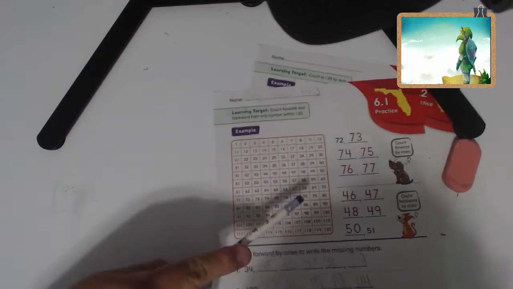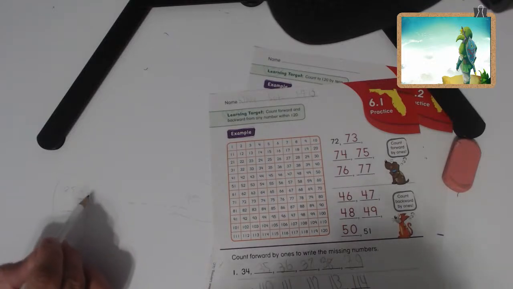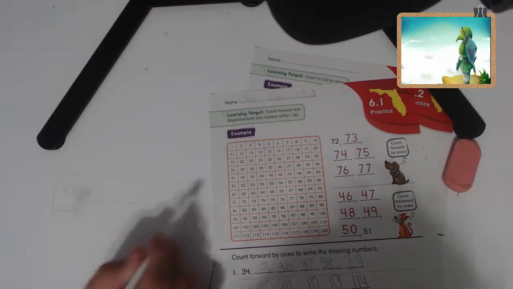What comes after 85? Are you looking at this? What comes after 85? 86. Is 86 between 85 and 95?